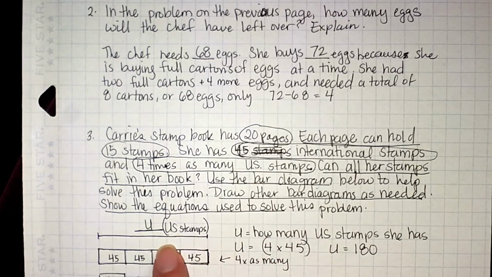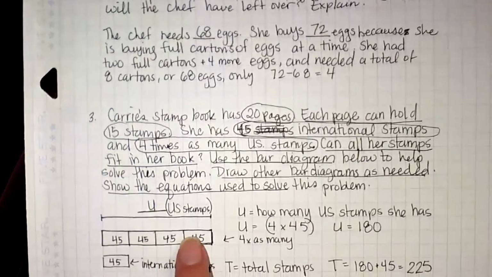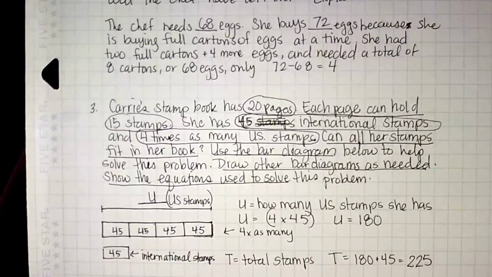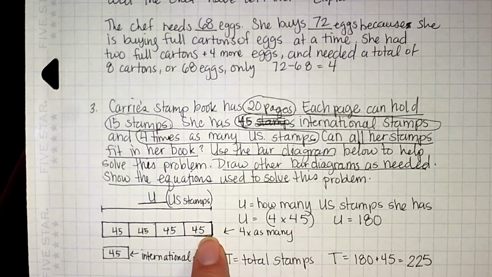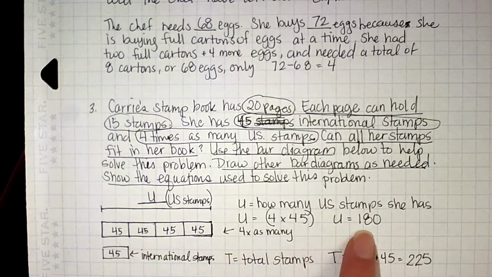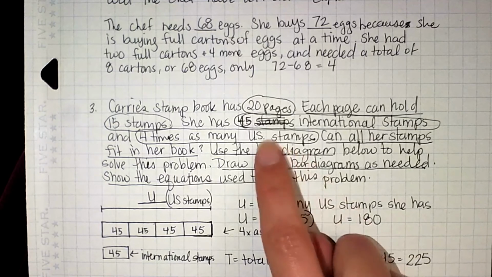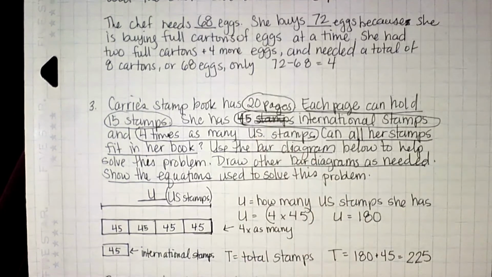So I'm going to draw the bar diagram with U up here, the number of international stamps right there, and 4 groups of 45. So now I know she has a total of 180 US stamps plus the 45 international stamps.